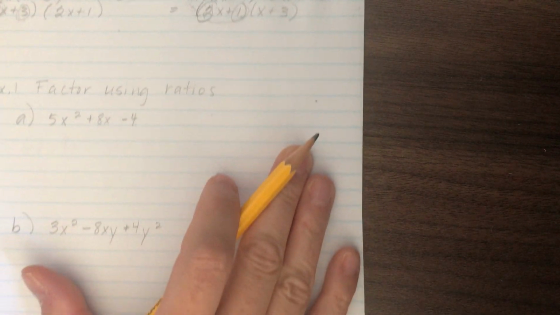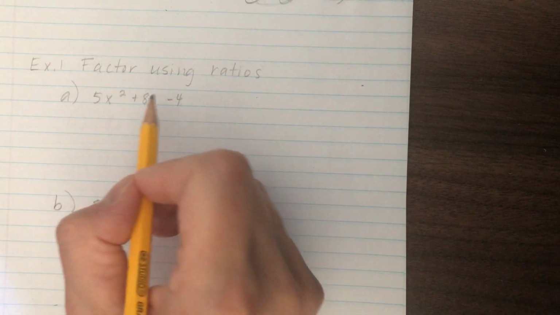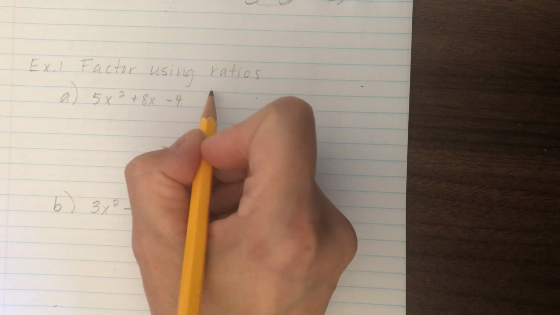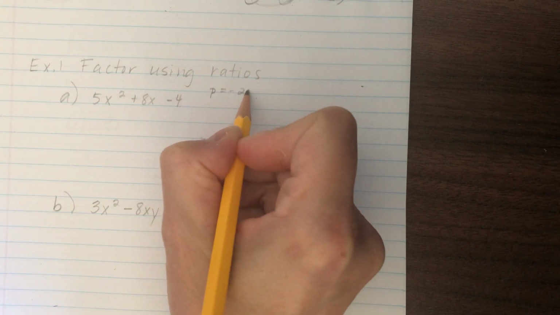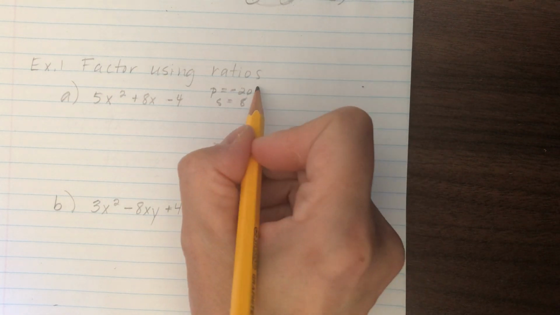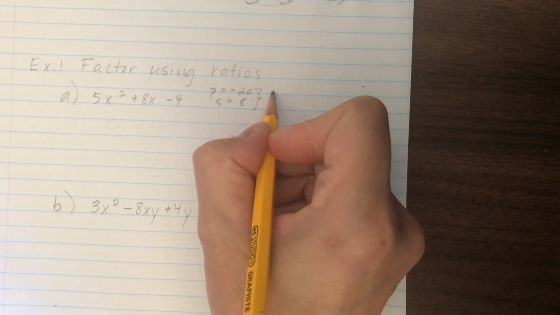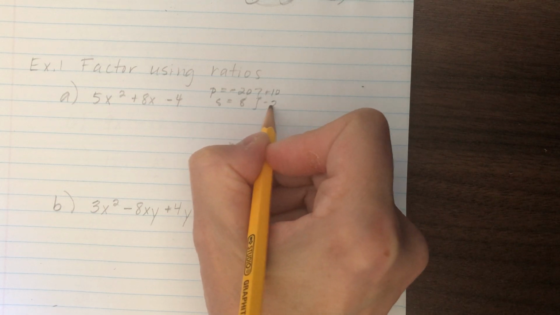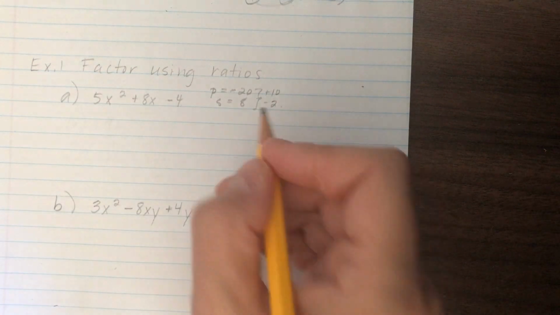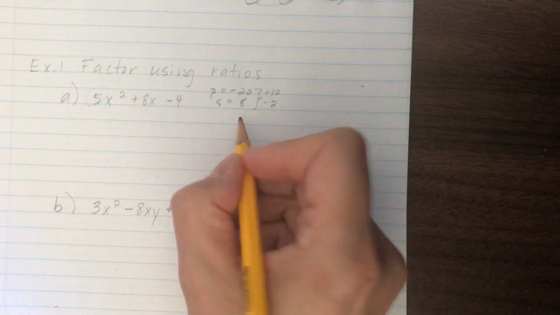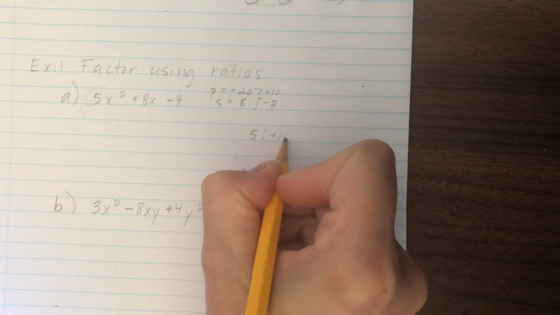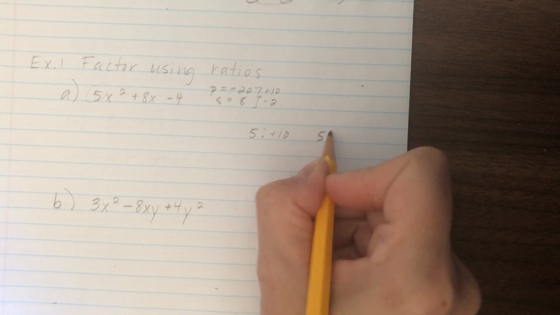So let's look at some examples here. In the first example, we have 5x squared plus 8x minus 4. We still have to come up with the numbers that satisfy the product and sum. So product in this case is negative 20, and the sum is positive 8. So the two numbers that satisfy that product and sum will be positive 10 and then negative 2. Okay? So now I'm going to write my ratios using this leading coefficient of 5. My first ratio would be 5 to positive 10. And my second ratio would be 5 to negative 2.